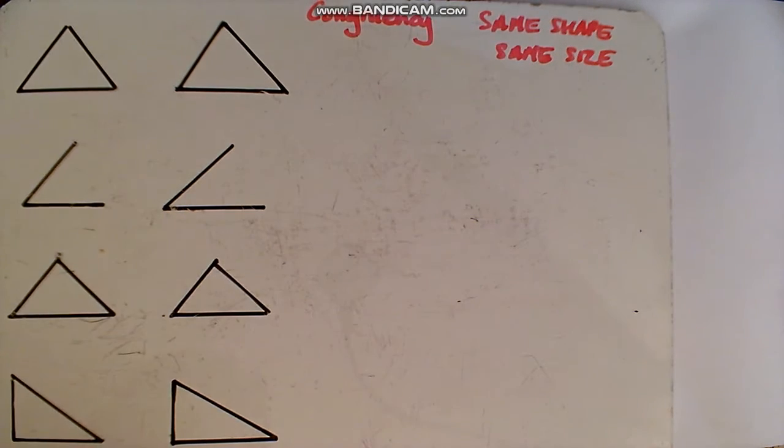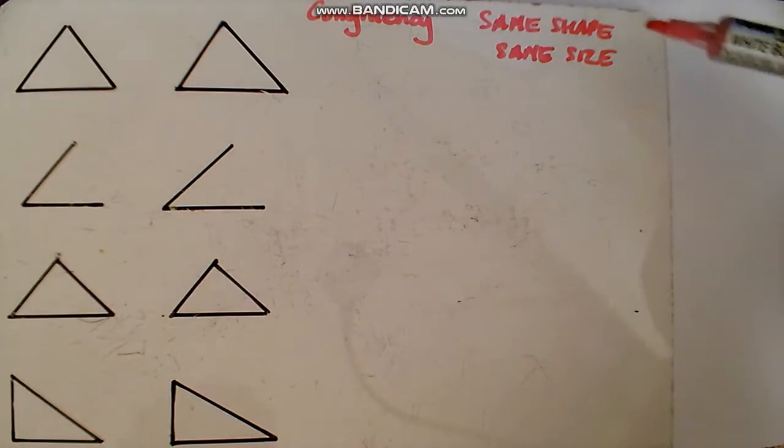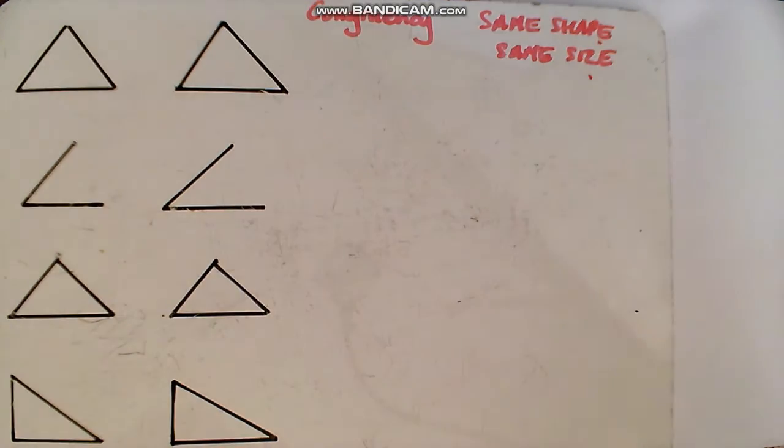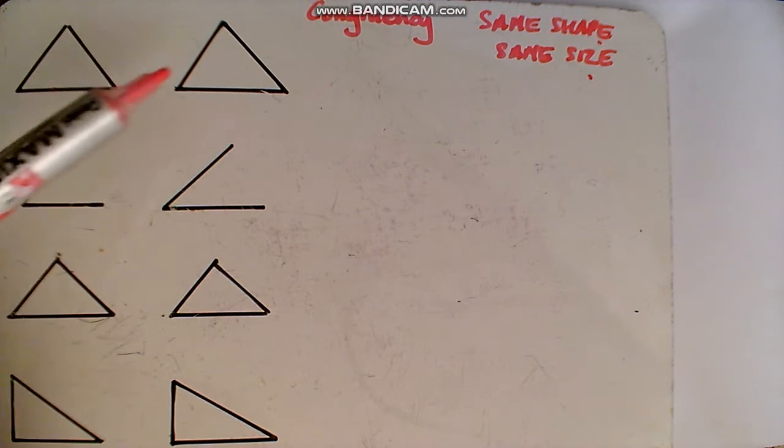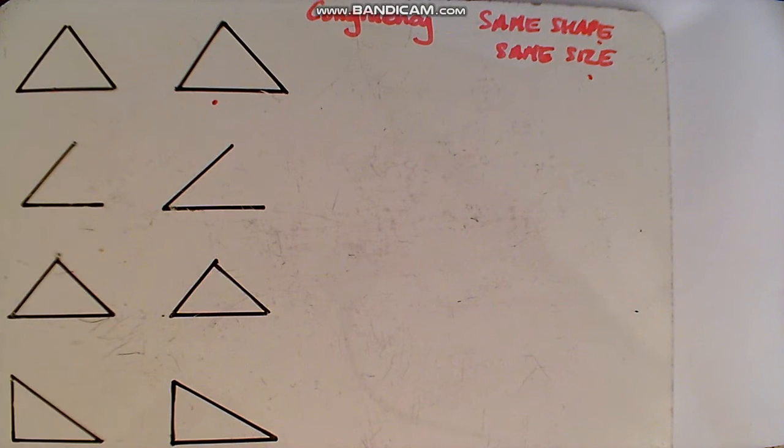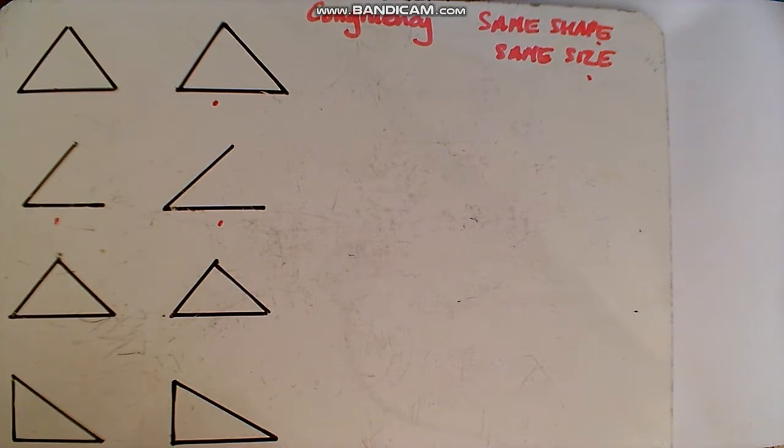Right, we're looking at congruency. Congruency means the same shape and same size. That means that the shape on the left will be exactly the same as the shape on the right. One can fit perfectly on top of the other. Therefore, same shape and size.